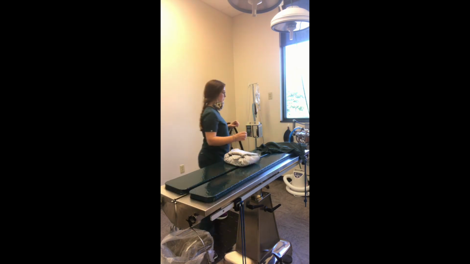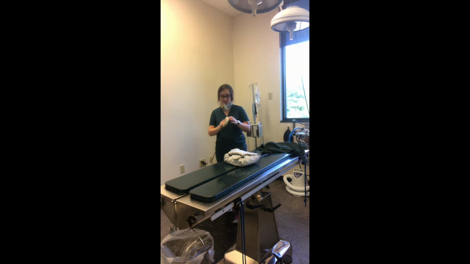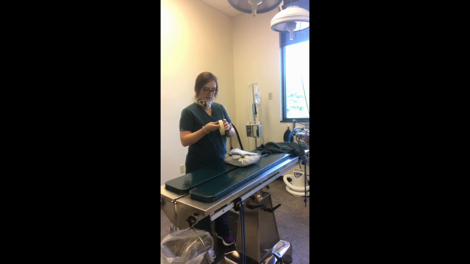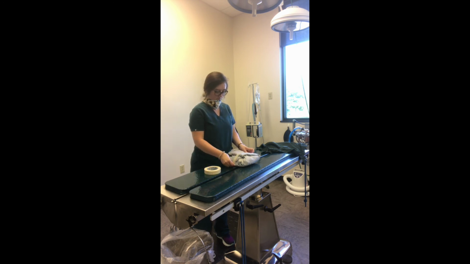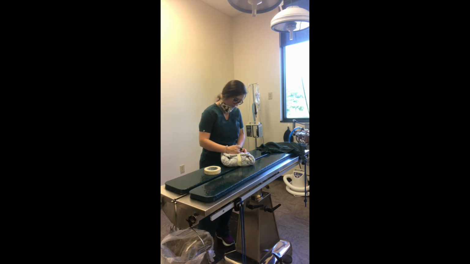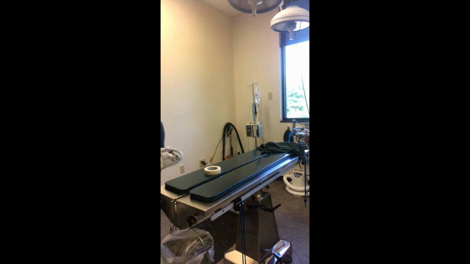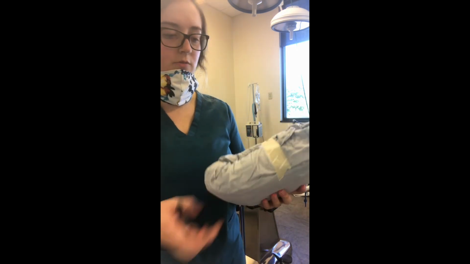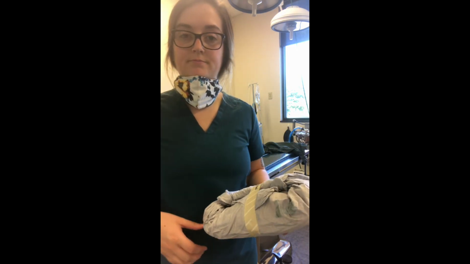At this point, you can put your tape on and label it with the size of the gown, your initials, and the date. Now this gown is ready for autoclaving.